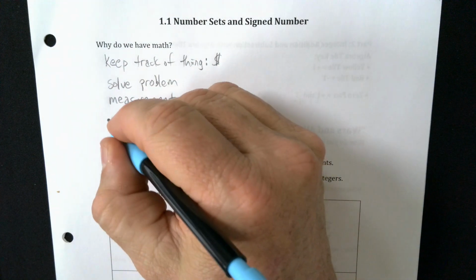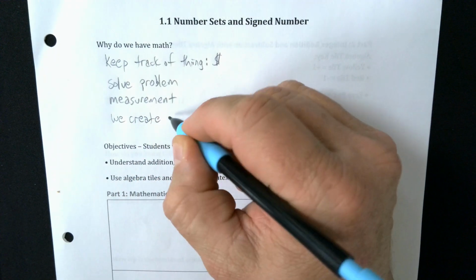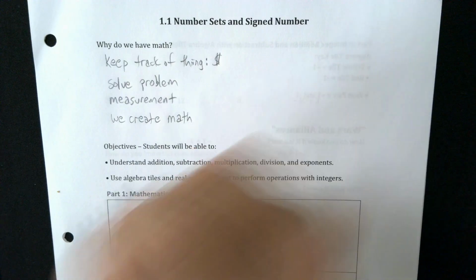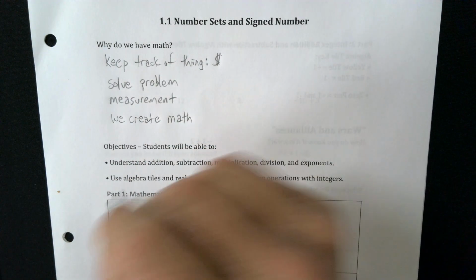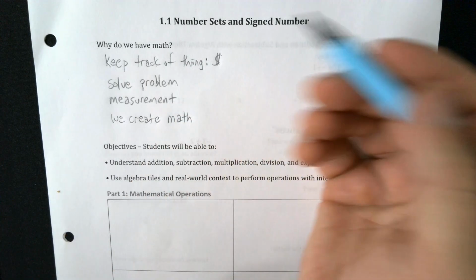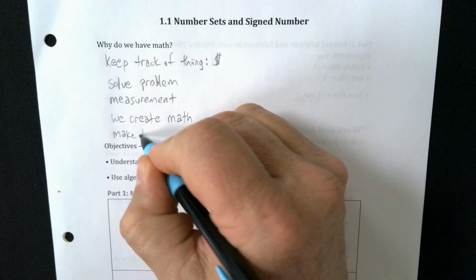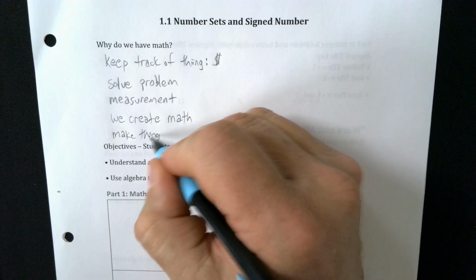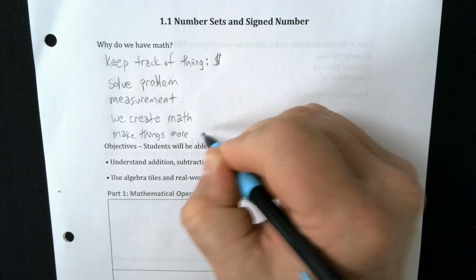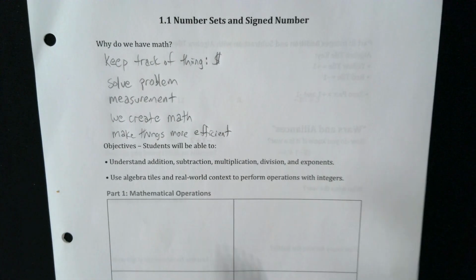Another thing that was brought up is that we created math. As humans, we came up with this stuff, and we did that for a purpose. And this is my own little addition: the reason we have math is to make things more efficient. That's what I'm going to focus on in the next part of the lesson, how math does make things more efficient.